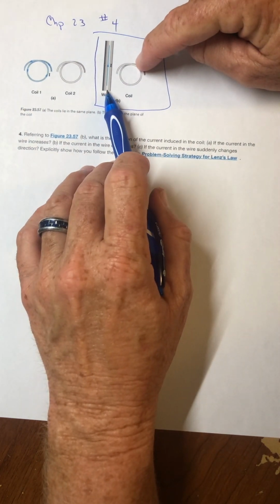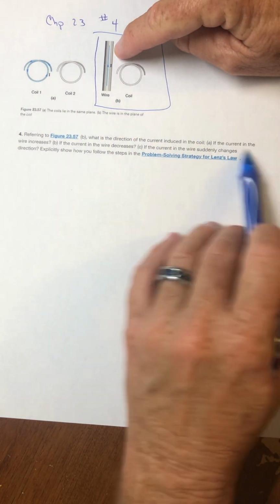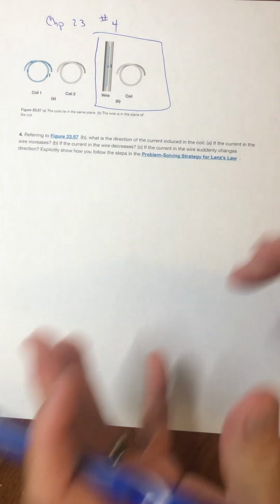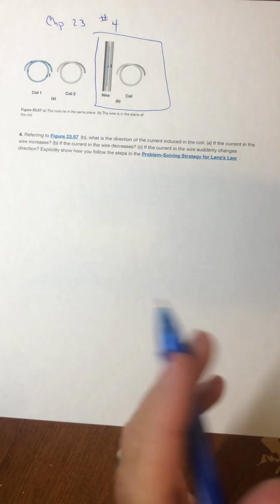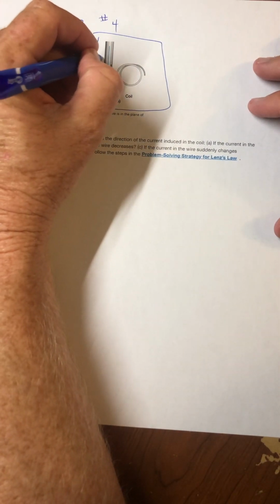And notice it's next to a wire that shows a current going upward. It says if the current in the wire is increasing. So let's think about before it starts to increase. Let's just say the current is running at, I'll just put 5 amps.